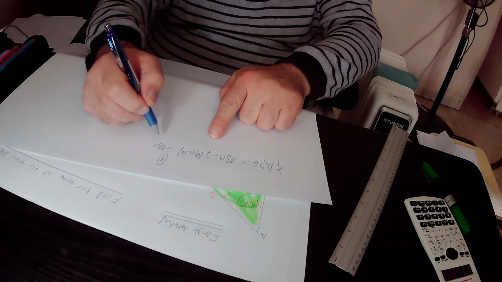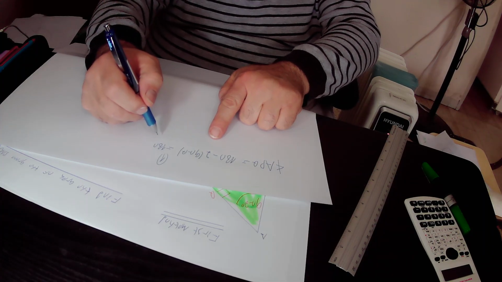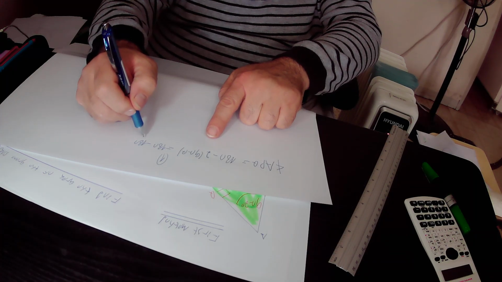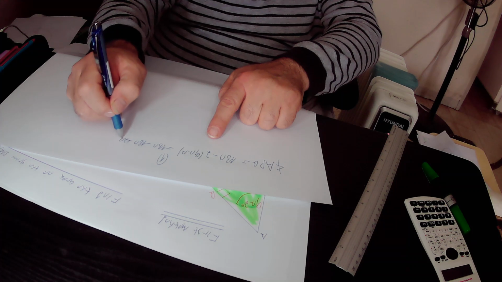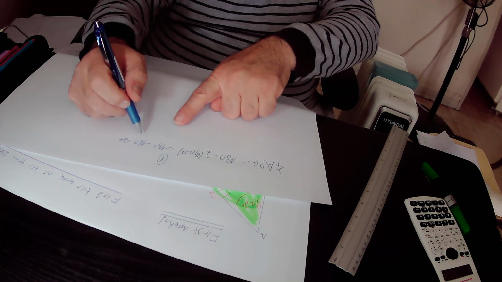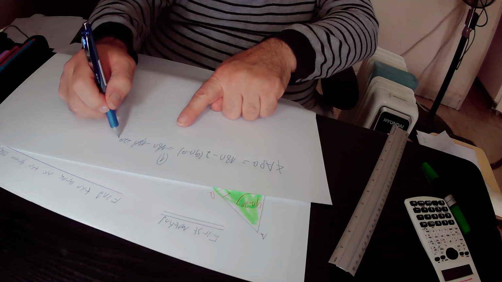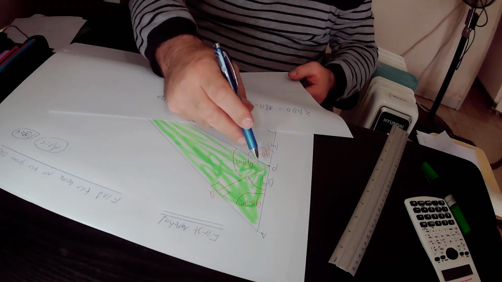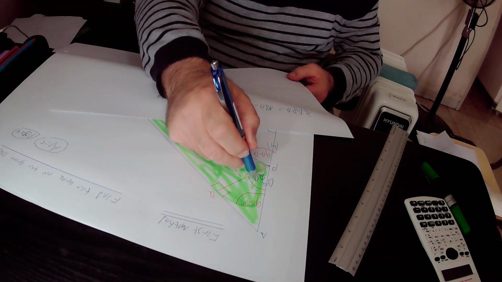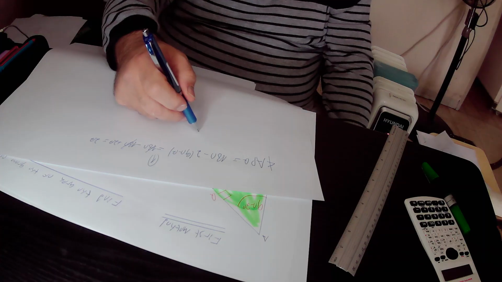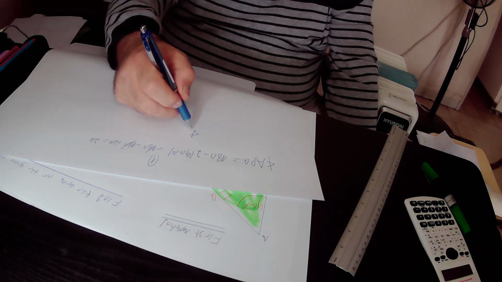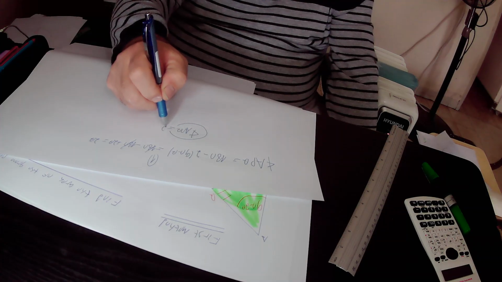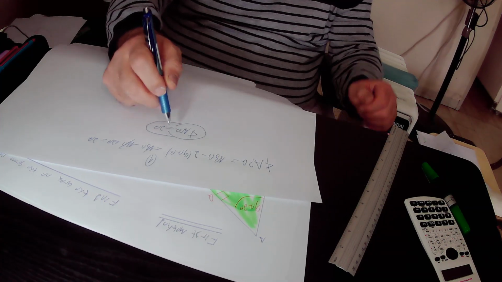Here we'll open the brackets and get minus 2 times 90 degrees, which is minus 180 degrees, and minus 2 times minus theta, which is plus 2 theta. 180 degrees minus 180 degrees is 0, so we're left only with 2 theta. In total, we find that the size of this missing angle APQ is equal to 2 theta. The missing angle APQ equals 2 theta degrees in size.